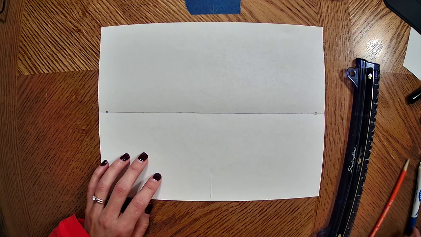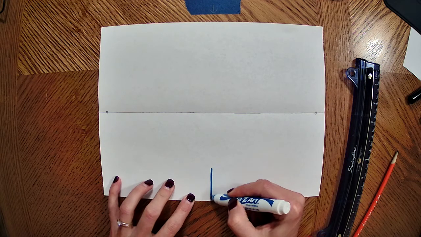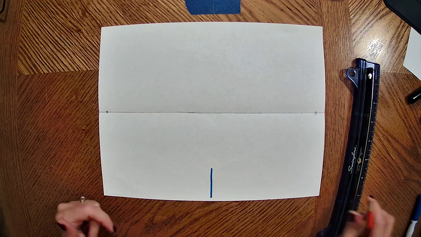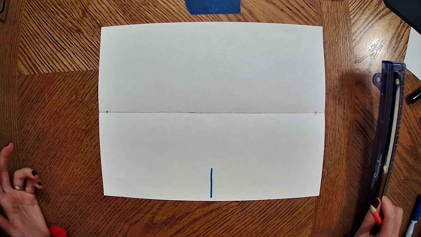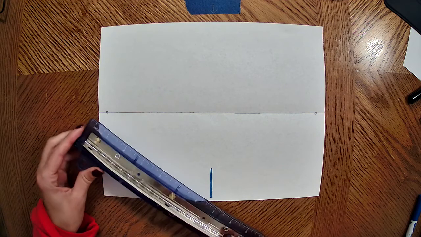I'm going to color code my picture today so that you can start to see the patterns. And my vertical lines are all going to be blue. You don't have to color code, but if you like this idea and it helps you to learn, then by all means do it. I've experimented with having students color code in the past and it really helped them.